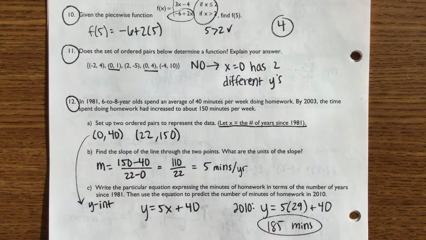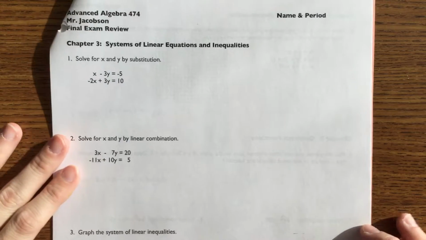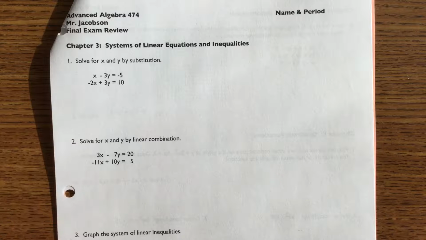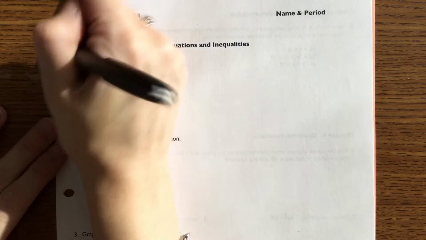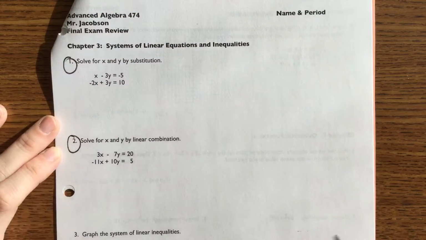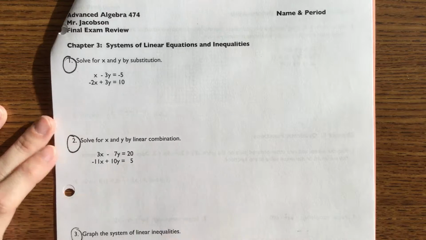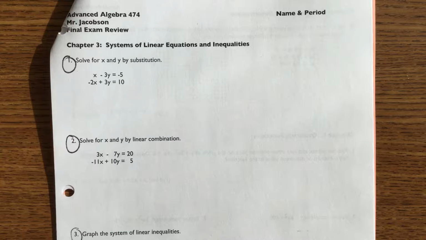Questions on slope, graphing, anything like that? Okay, flip the page. Chapter 3 was systems of equations and inequalities. Do we want to go over substitution or elimination? Both. Okay. We're going to go over substitution. We're going to go over elimination. Do we want to go over graphing inequalities? Yeah, might as well. Okay.